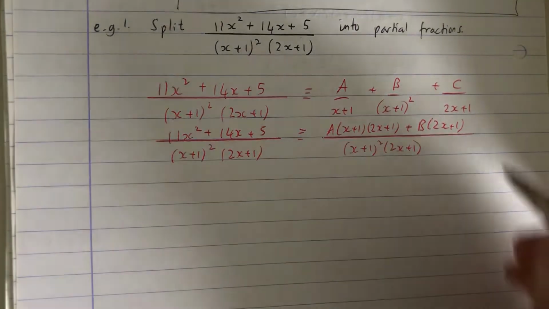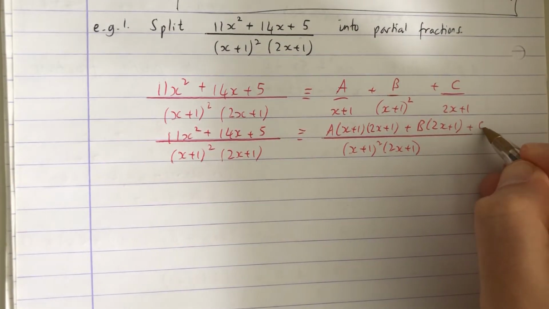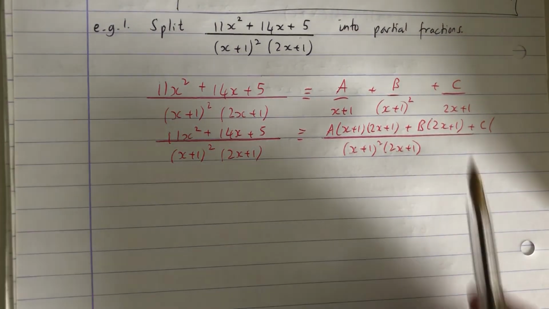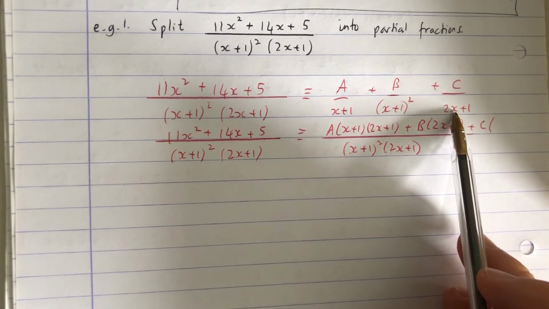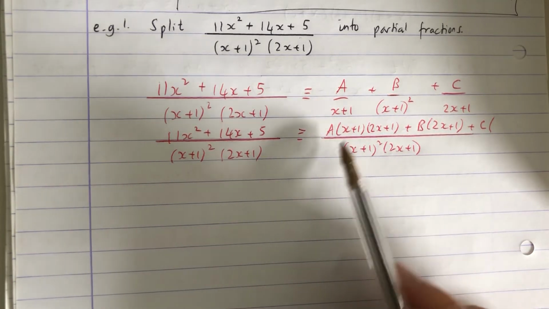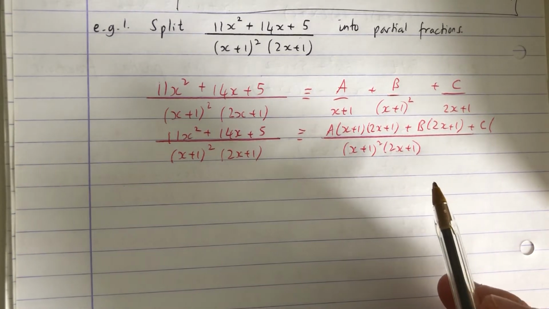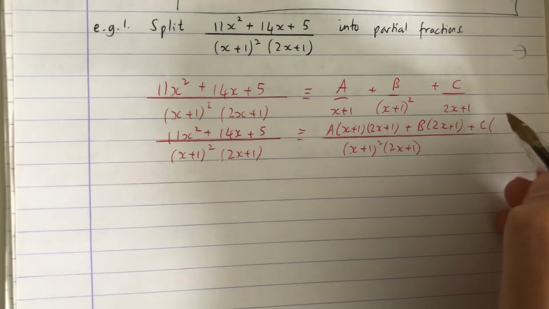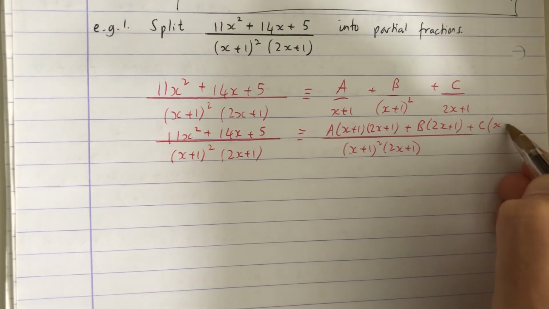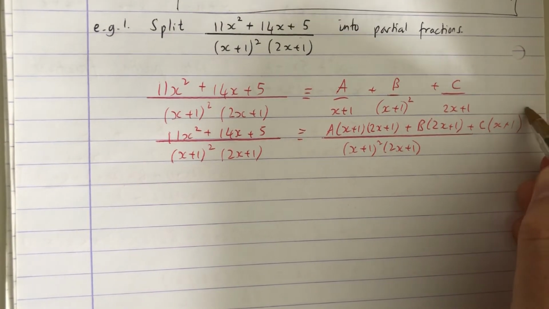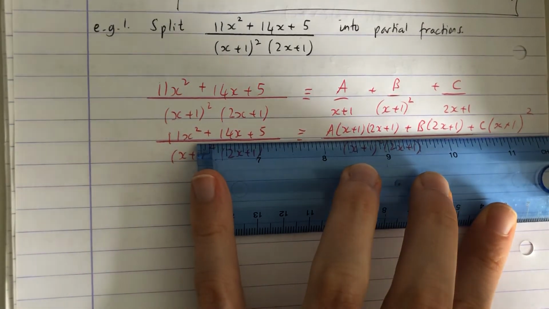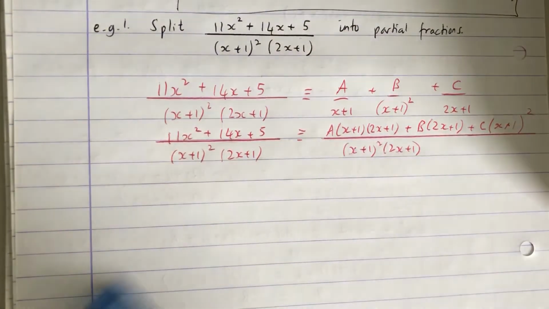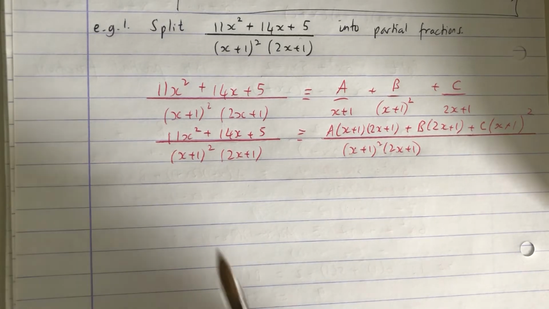And then finally, this one's already over 2x plus 1. You need it to be over x plus 1 squared 2x plus 1. So you have to times by x plus 1 squared. And that would be the only correct way of doing this.